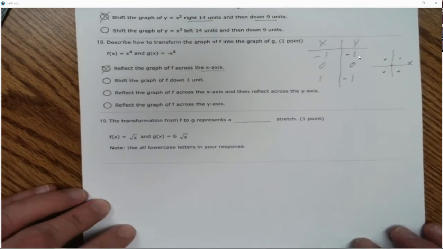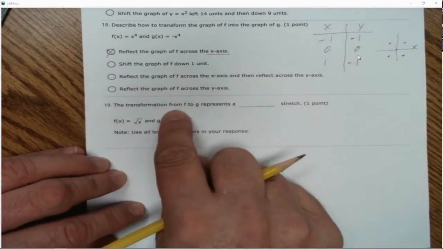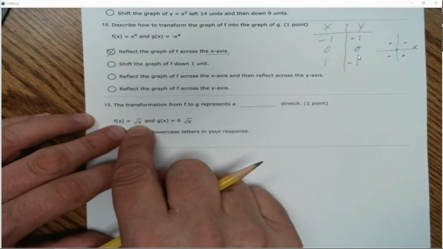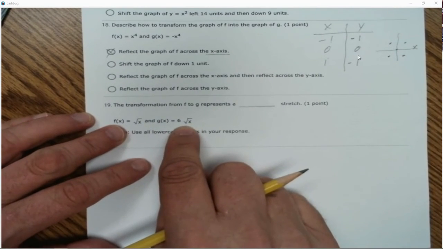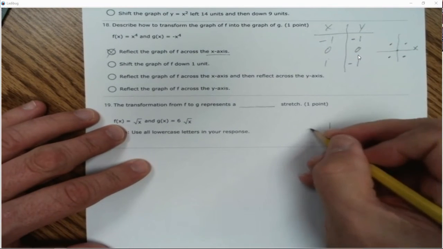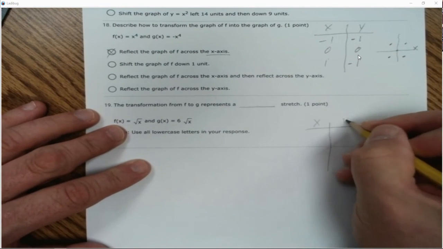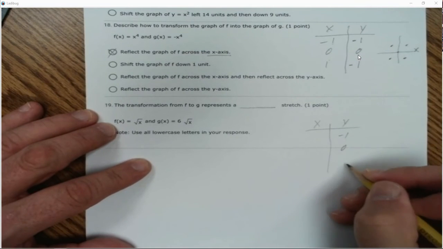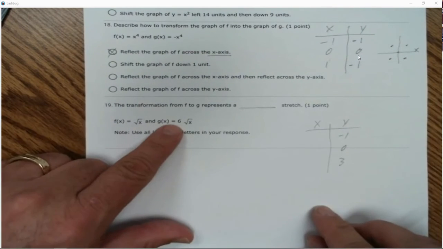All right, let's hear. A transformation of f to g represents what kind of stretch? If it was the square root of x, and now it's 6 times the square root of x. So, right, if we have our x's and y's, and we calculate, and this y ends up to be negative 1, or 0, or 3, whatever it is, we're taking that times 6.